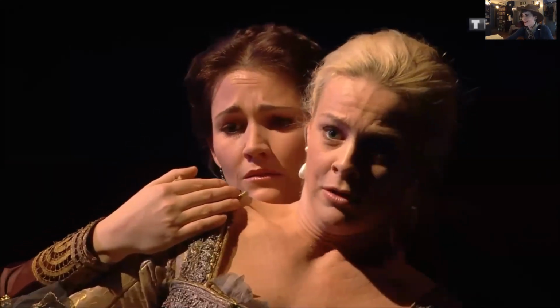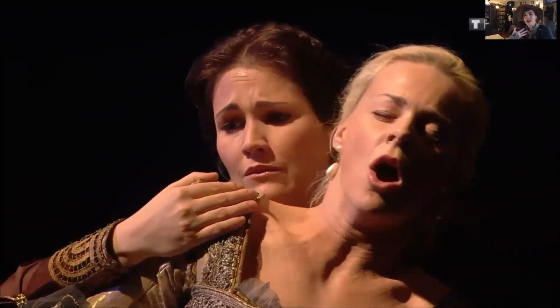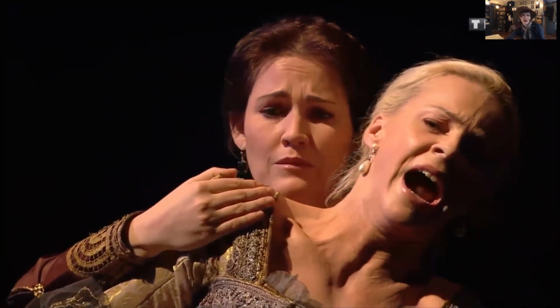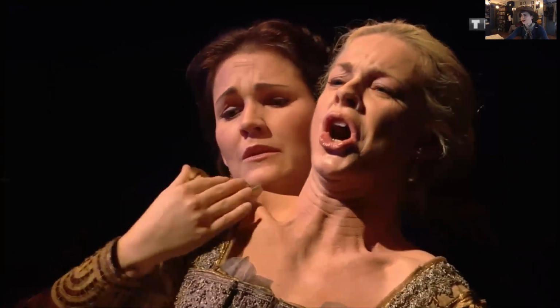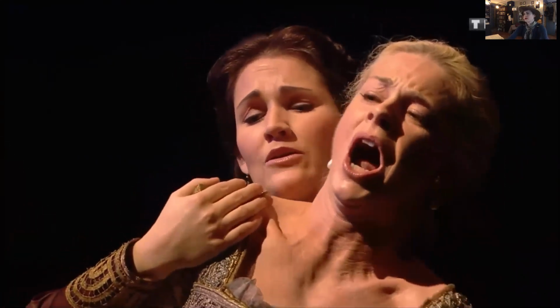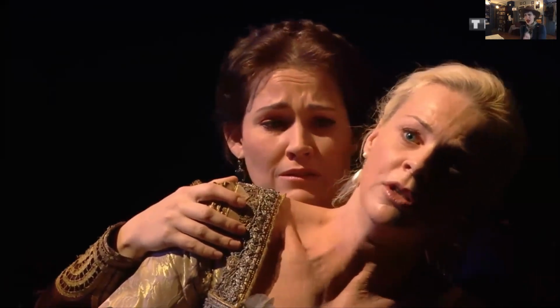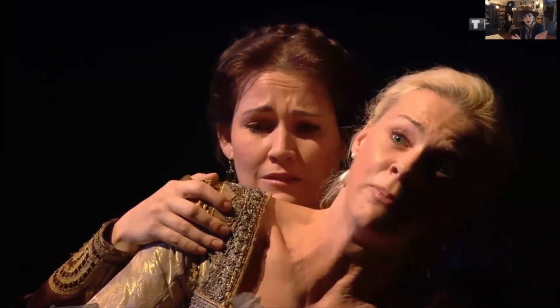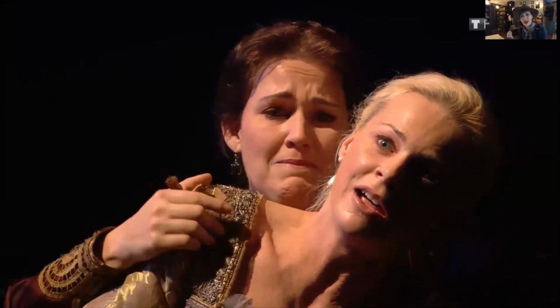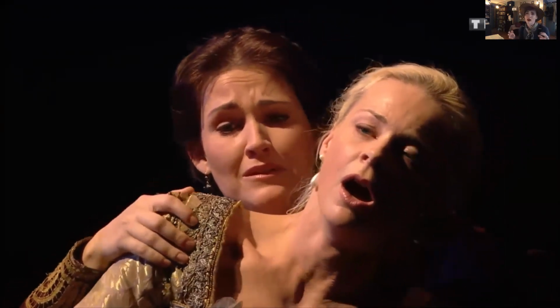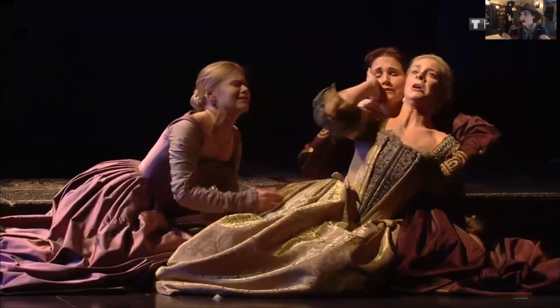Melismatic phrasing. Notice that the intonation here is so much richer than the very introduction of the scene. We also have a steady pulse. Metric regularity is something that helps us distinguish recitative from aria textures.